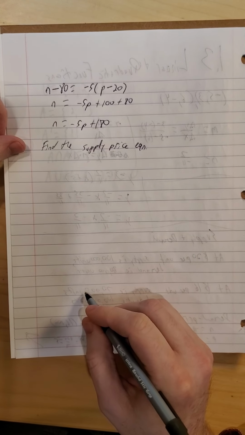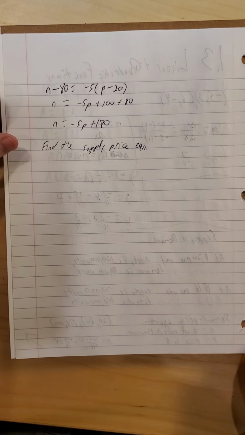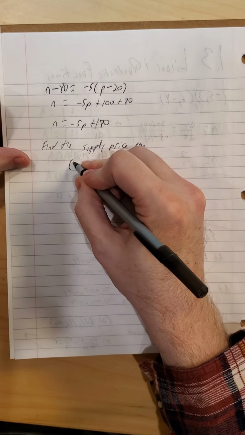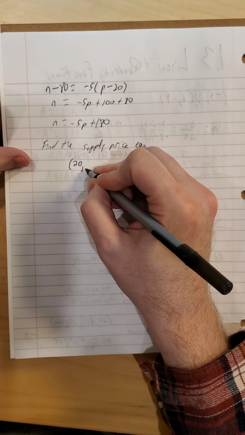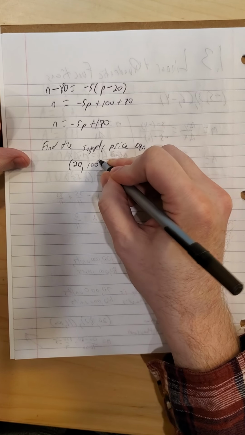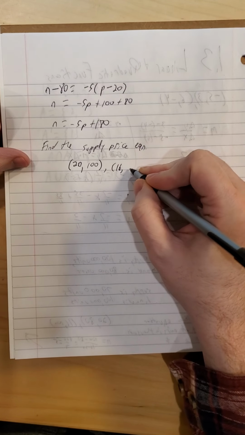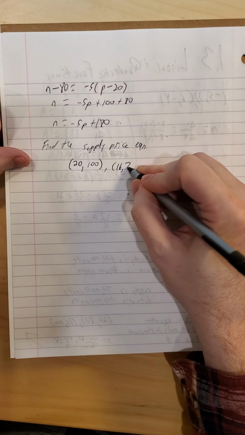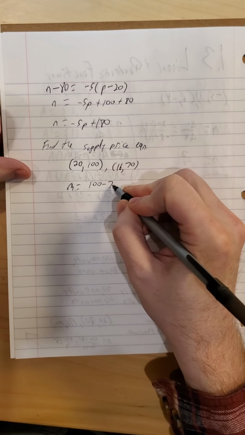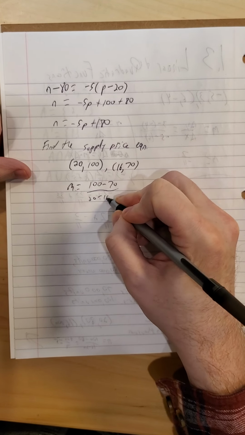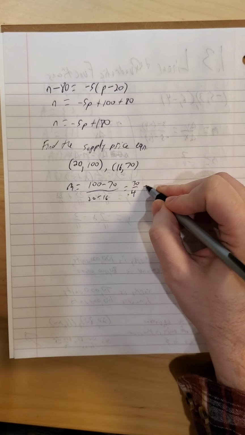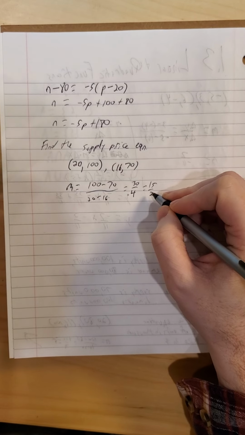Same parameters as before. Okay, welcome back. So at a price of $20, our supply was 100 in thousands. At a price of $16, our supply was 70, also in thousands. So we find our slope, 100 minus 70 over 20 minus 16. So 30 over positive 4. So 15 halves.